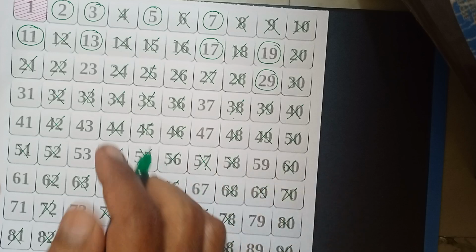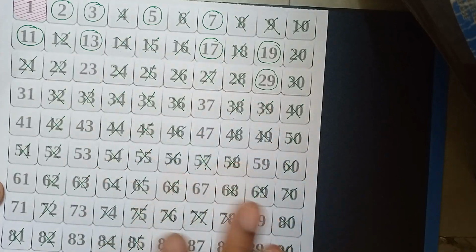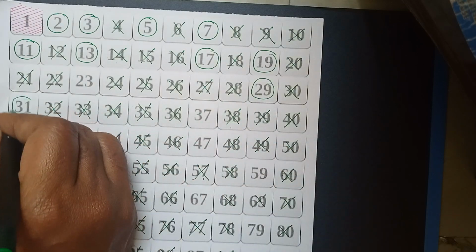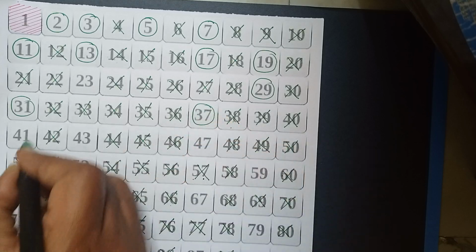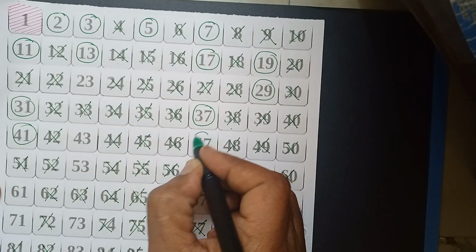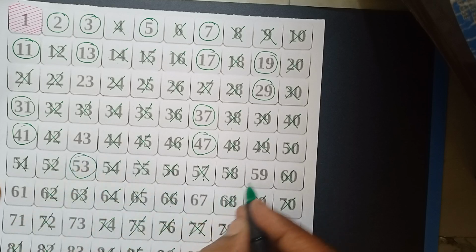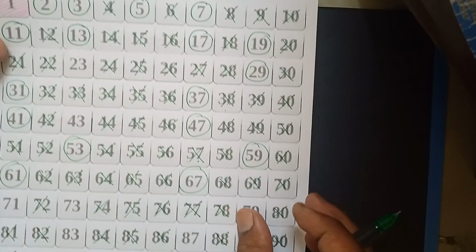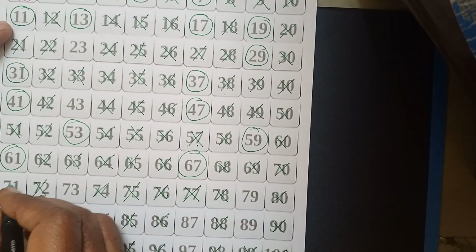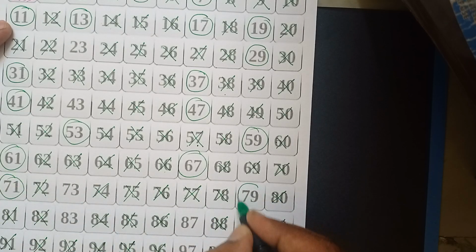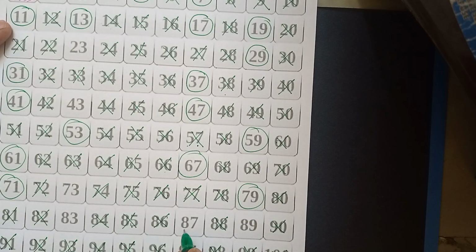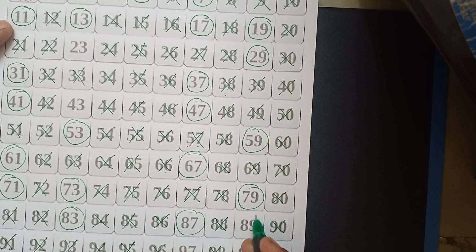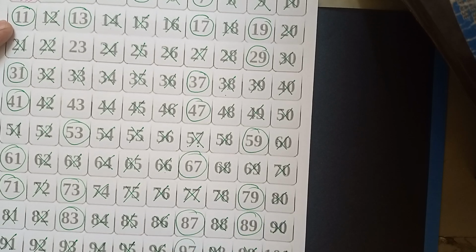Now see what numbers are left after cancelling all the numbers from 1 to 100. We are left with 29, 31, 37, 41, 47, 53, 59, 61, 67, 71, 79, 83, sorry, 73 also, 87, 89, 97.